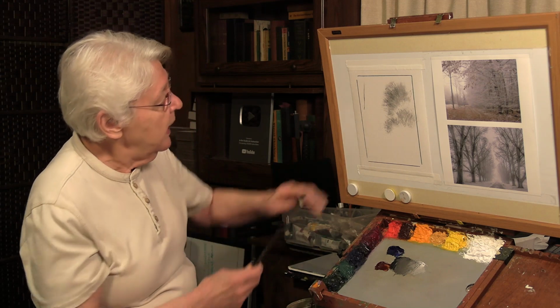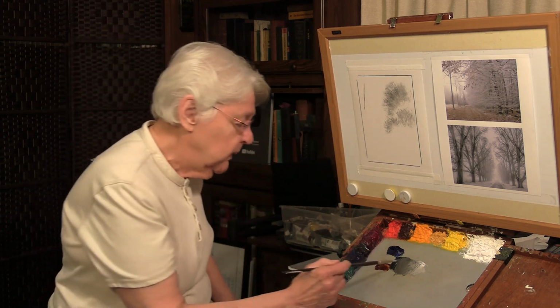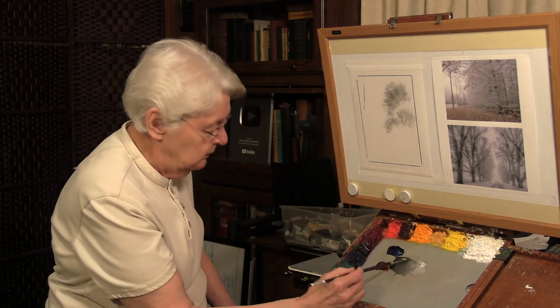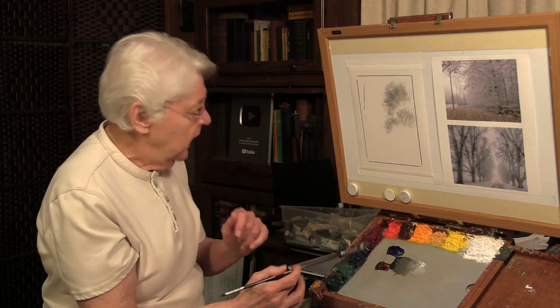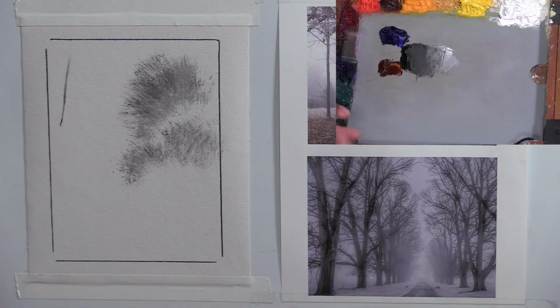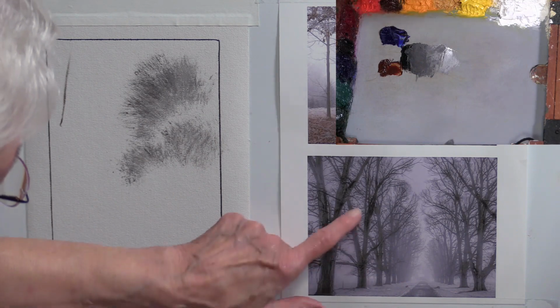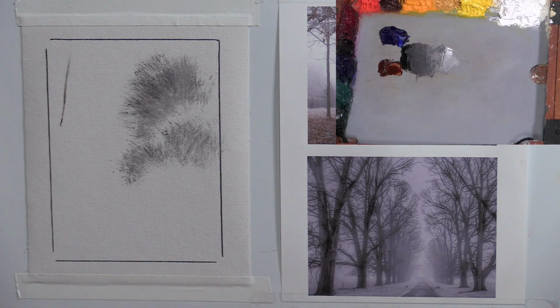Okay. Now you see there, by just using the tip of the brush and pulling it in the direction. Let's pull this again. It's the way you load the brush and the direction in which you pull it. Now, let's get one that we can see clearly. Let's look at the specific form.